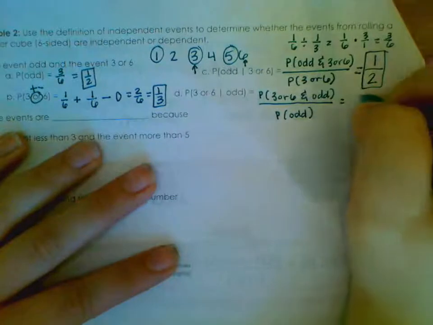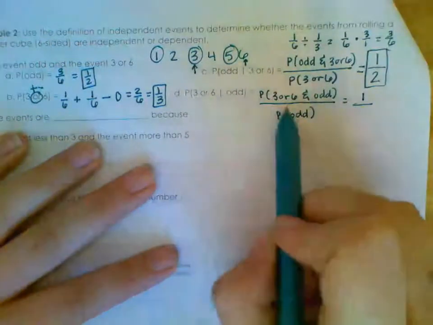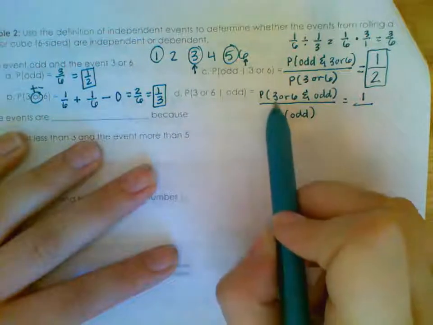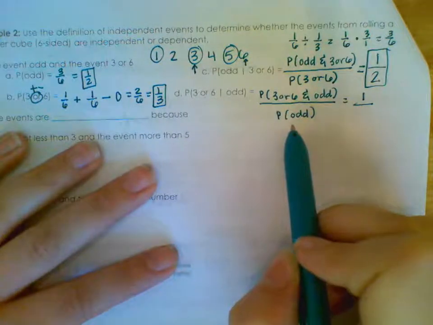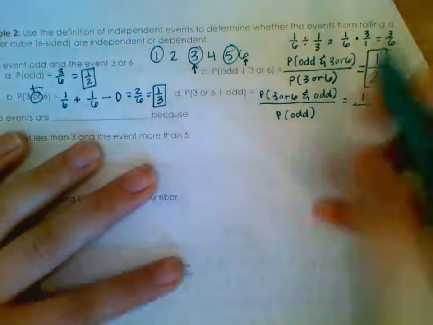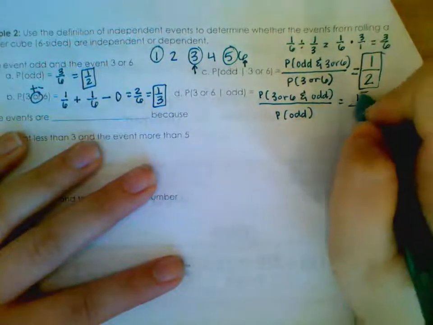So we still only have that one number that is a 3 or a 6 and also an odd number, only that one number 3. Now we're going to divide it by the probability that we get an odd number. There are 3 numbers here that are odd.